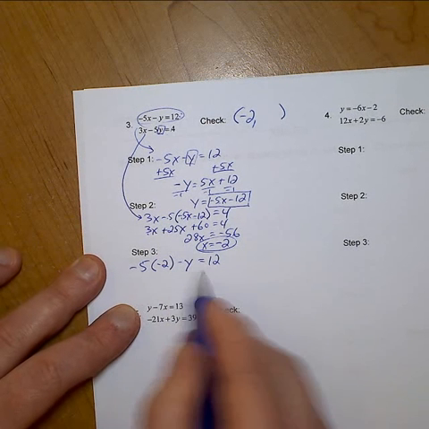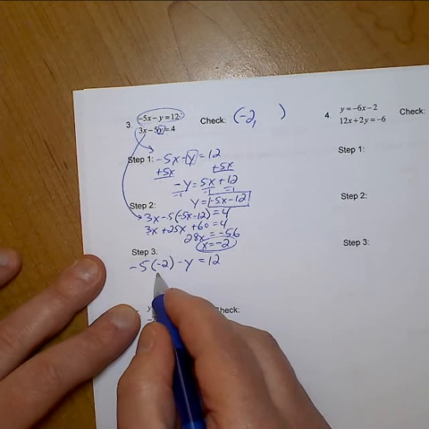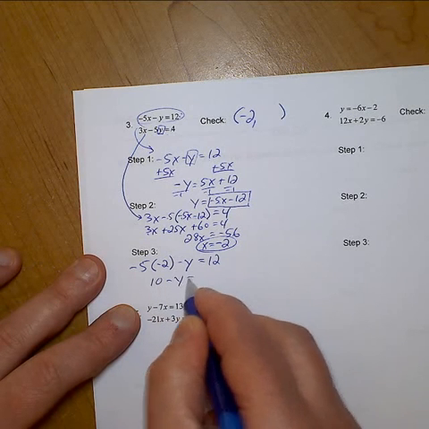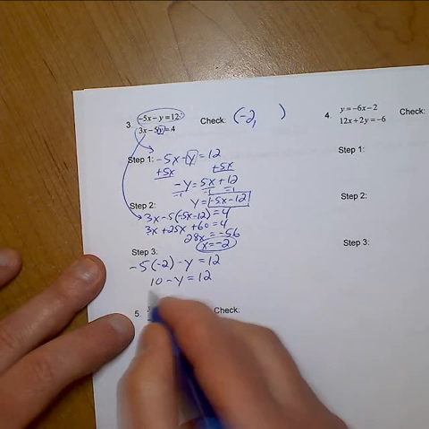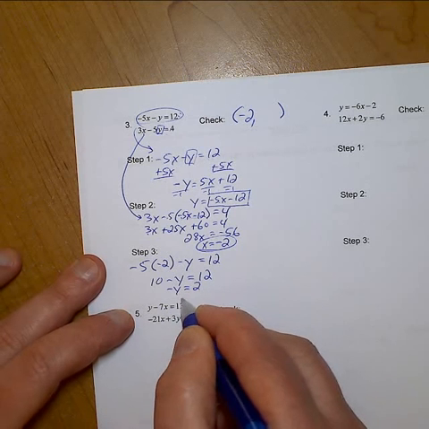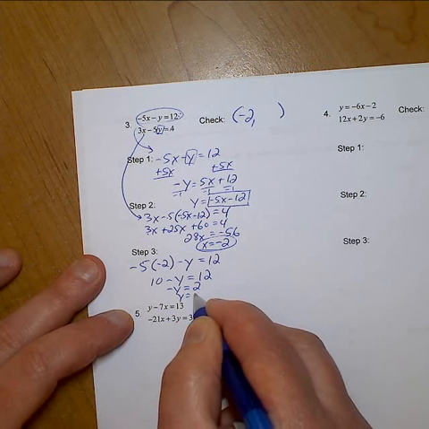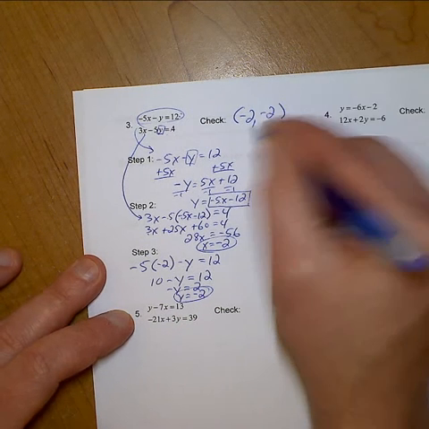So now I can solve for y. So I get positive 10 minus y equals 12. I'm going to subtract 10. I get negative y equals 2. And then I'm going to divide by a negative 1, and I get y equals negative 2. So I get negative 2, negative 2.